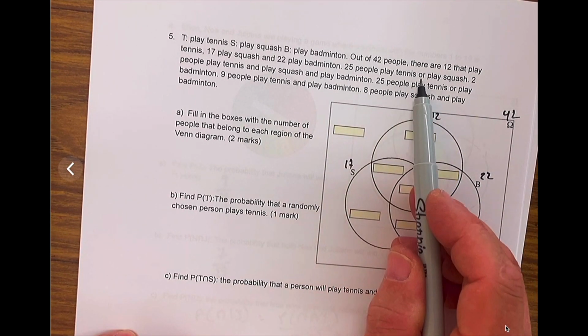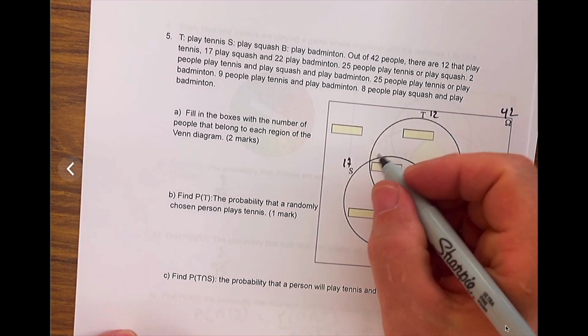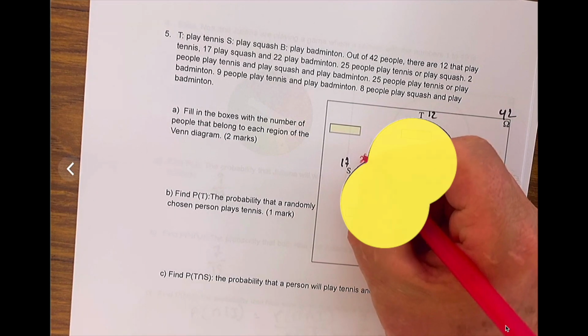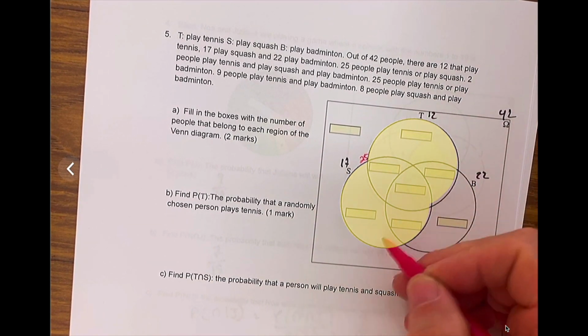25 people play tennis or play squash. Tennis or squash is 25. I'm going to put a little 25 here, where they meet, just to tell me that everything in these two circles is 25.